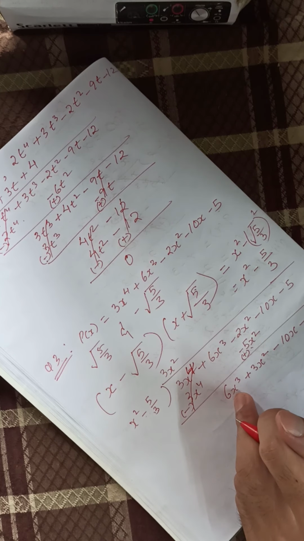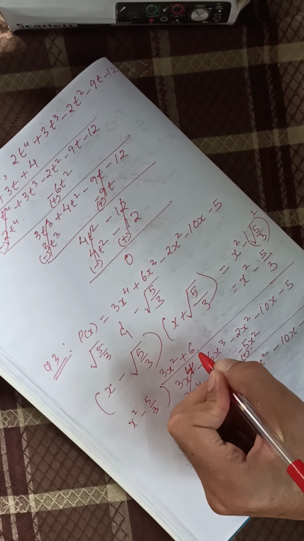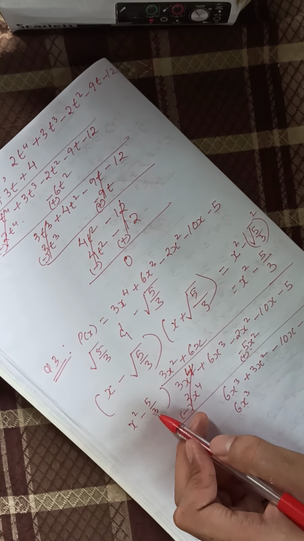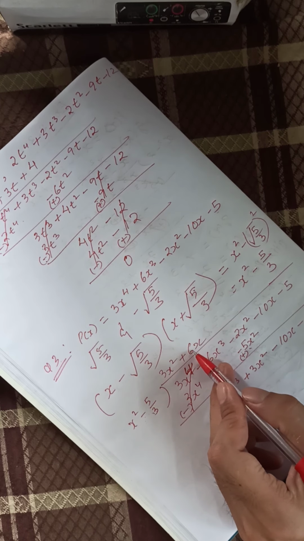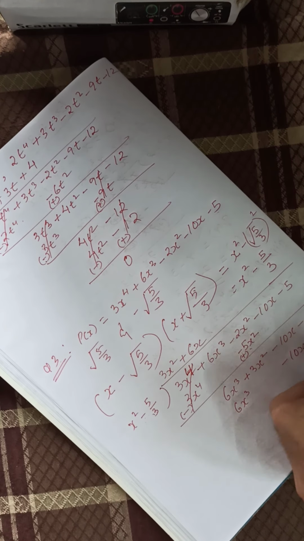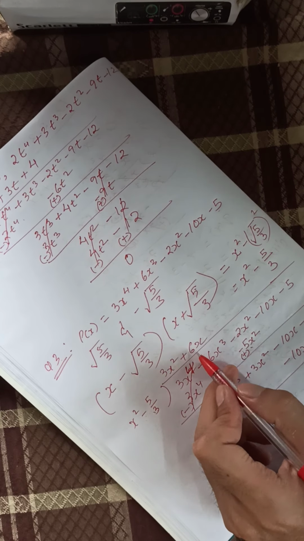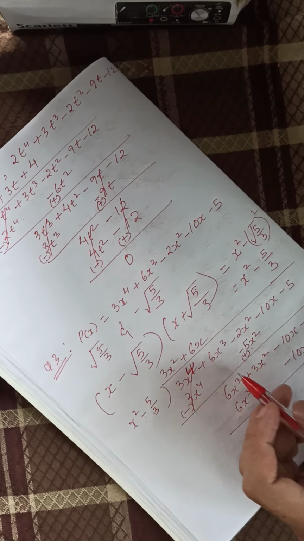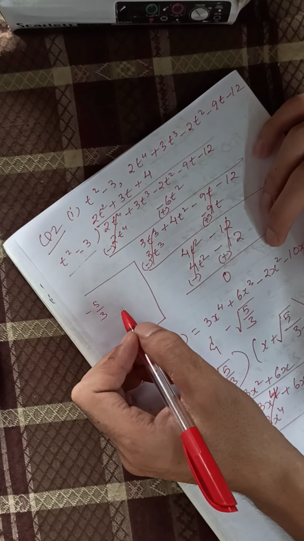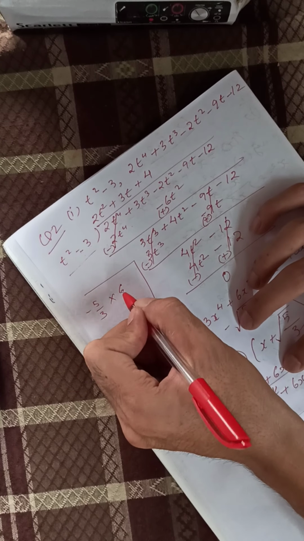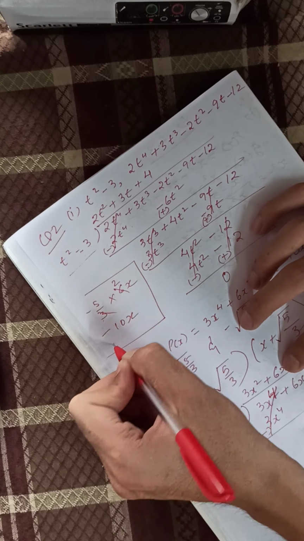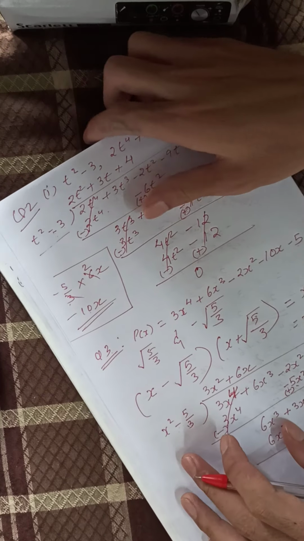Now x squared into how much is 6x cubed? x squared into 6x gives us 6x cubed. Minus 5 by 3 into 6x will give you minus 10x. You just see here, minus 5 by 3 into 6x. 3 1s are 3, 3 2s are 6. 5 into 2 is minus 10x.